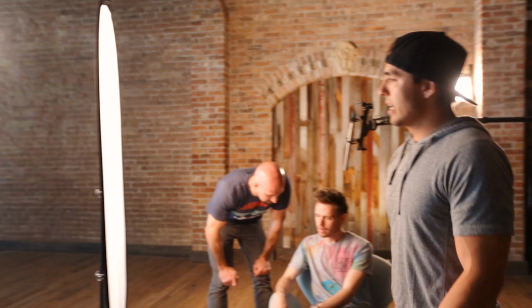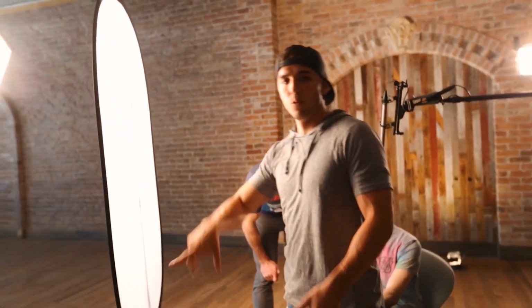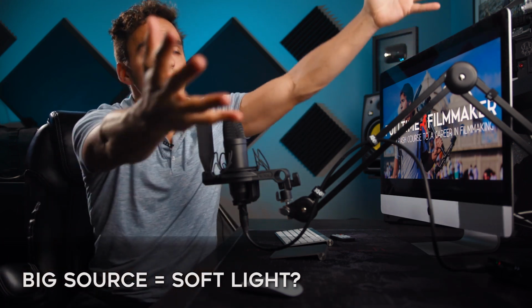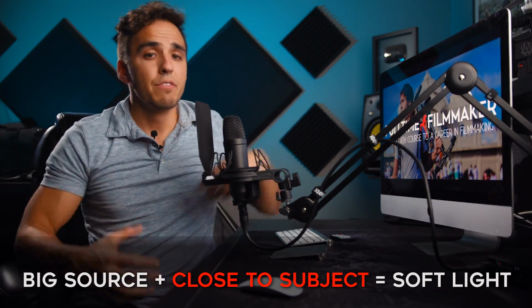So that's why you'll often see me putting a diffuser in front of my light when I'm shooting interviews, because I'm trying to make the light source bigger in relation to the subject to soften out the light. But just because I put a diffuser in front of the light doesn't mean it will automatically be soft. I also have to put the diffuser close to my subject. If I have a diffused light, but it's 20 feet away from the subject, it's still hard light. In relation to my subject, the light source is still small. But if I bring that diffuser just inches from my face, the light source is now huge in relationship to my subject and creates very soft light as it wraps around the face. This is why soft boxes are so popular.